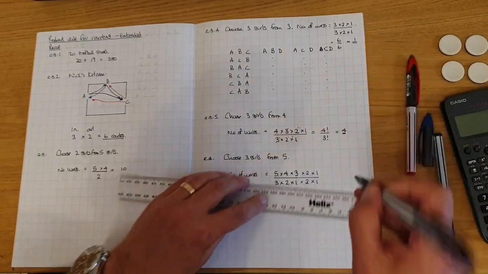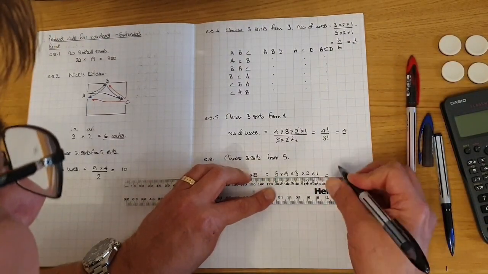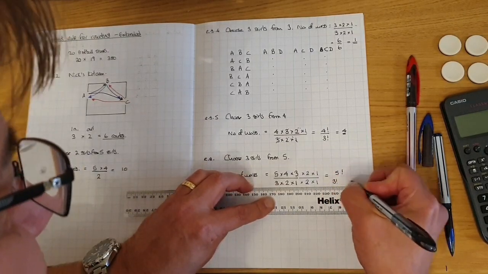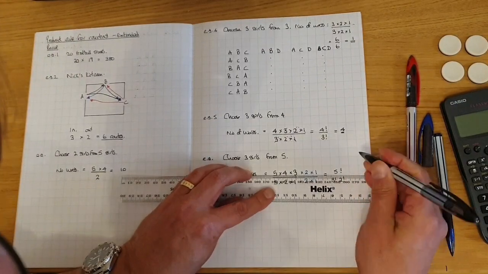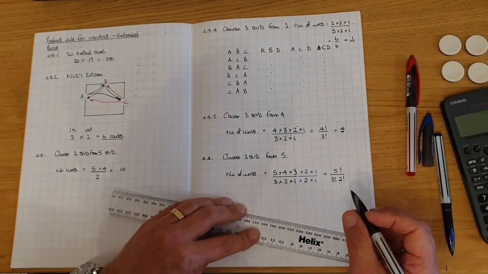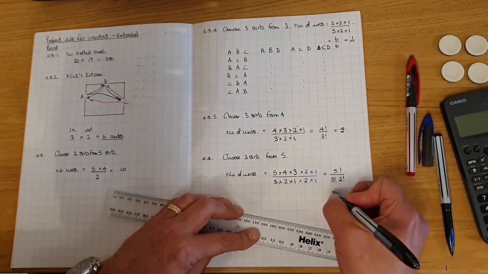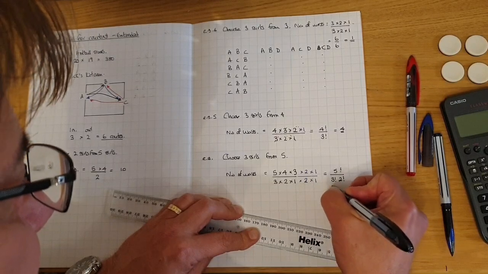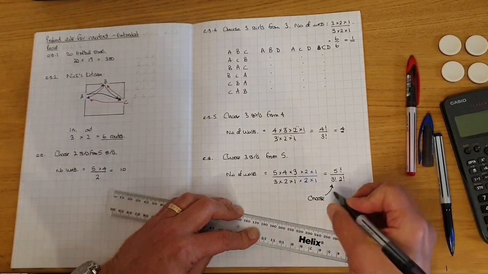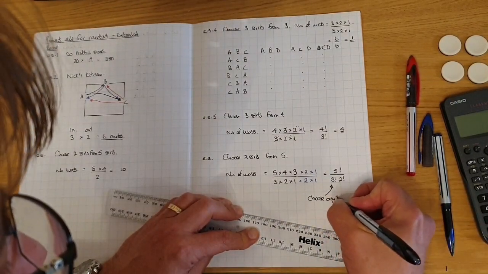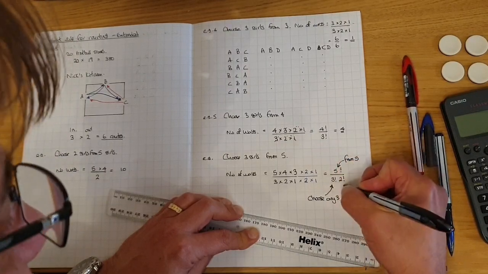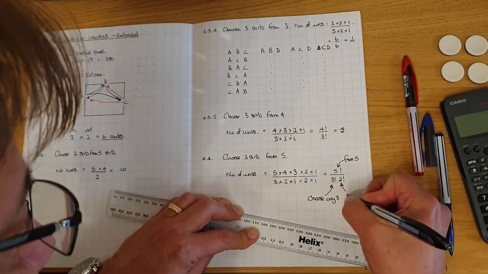However, what I've turned this rather neatly into is 5 factorial over 3 factorial, 2 factorial. So, what I'm really doing here is I'm saying I'm going to choose any 3 from 5, and these are the not chosen.